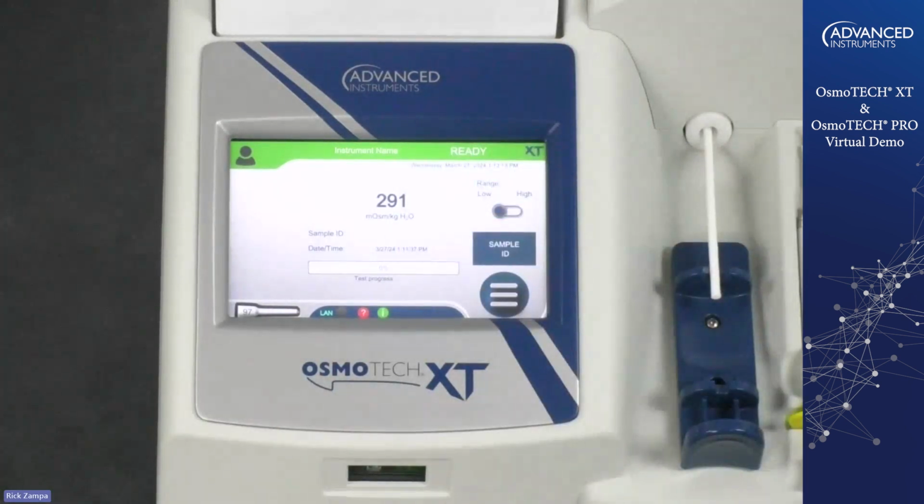The OsmoTECH XT has what we call our intelligent cooling system. It's designed to test all types of samples in the bioprocessing industry, from something as straightforward as our reference solutions to viscous solutions to solutions with volatiles like PEG in them, high proteins, high sugars. It's designed to manage all these different types of samples to assure that you get accurate, reliable results, regardless of the type of sample you're testing. So viscous samples, high proteins, high sugars, PEG, cryopreservatives, anything can be run on this instrument.